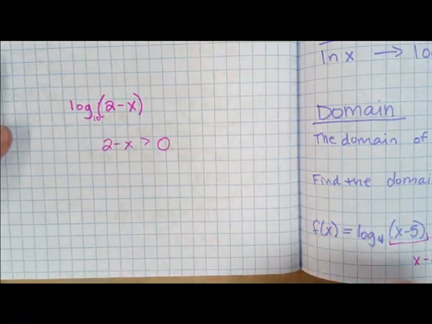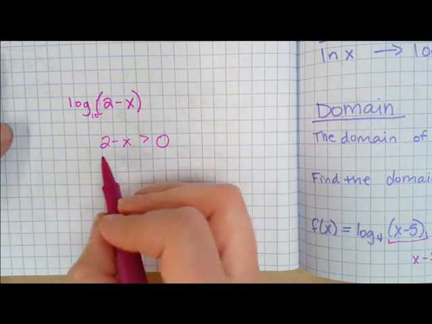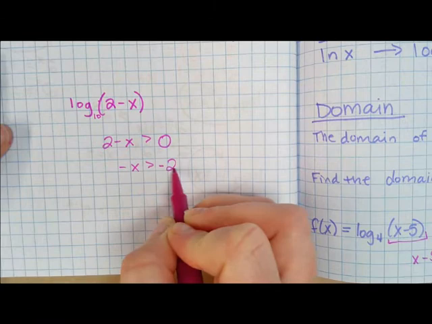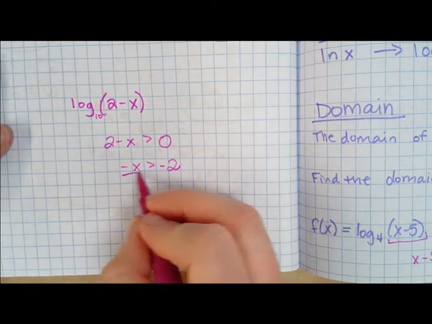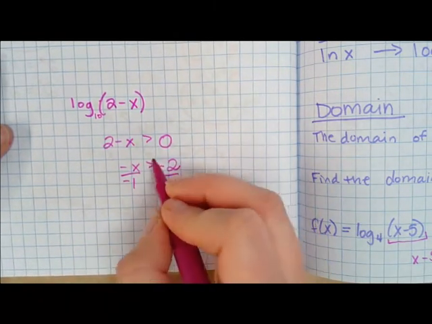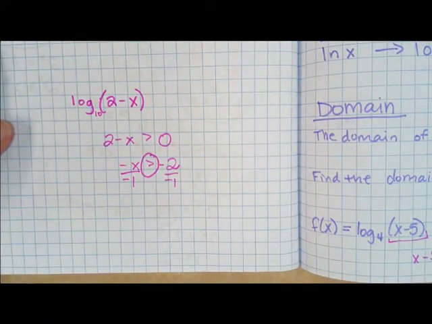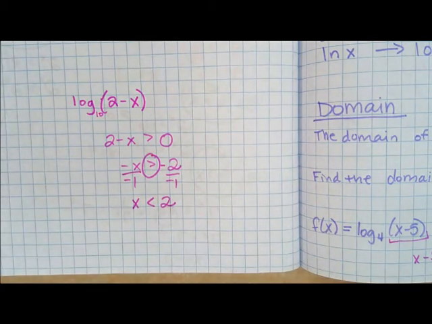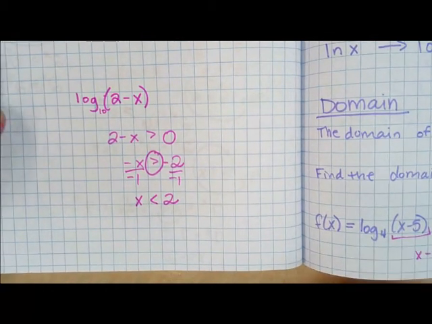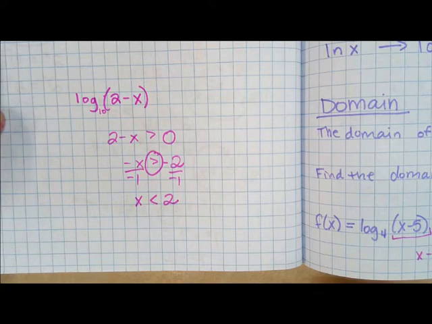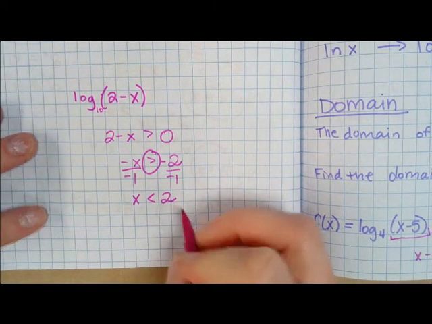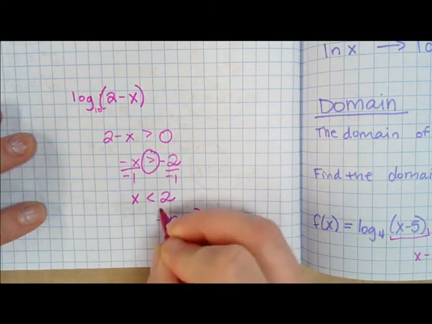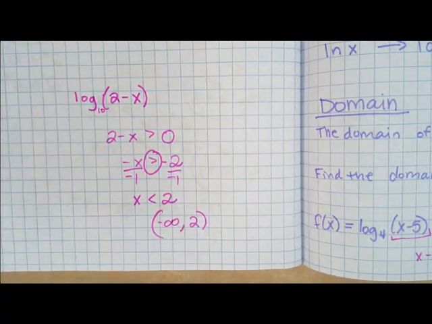So then we'd solve this out. Negative x is greater than negative 2. Divide by negative 1 all the way through, which would flip your inequality symbol, making this x is less than 2. So our domain would be, if it's less than 2, then it's negative infinity to 2 with parentheses around it.